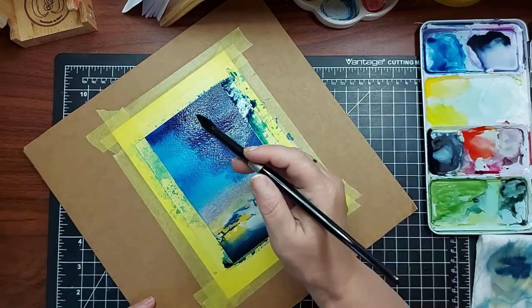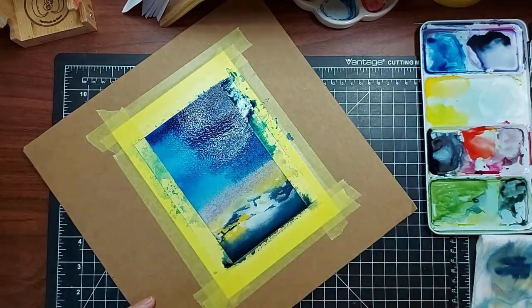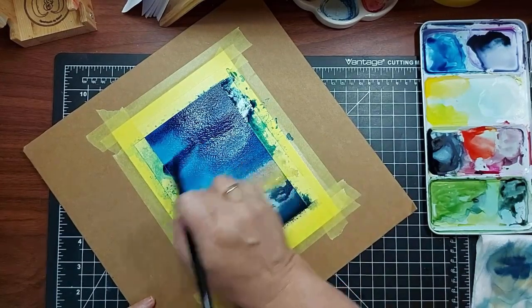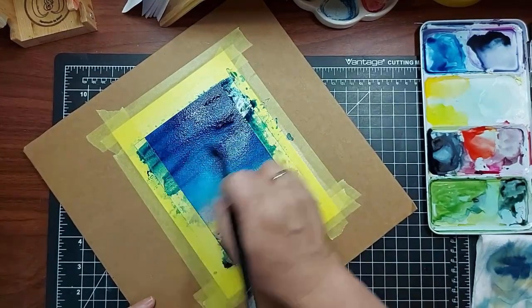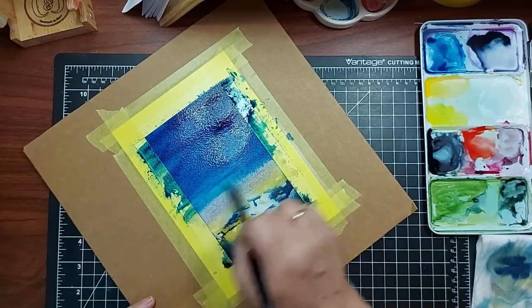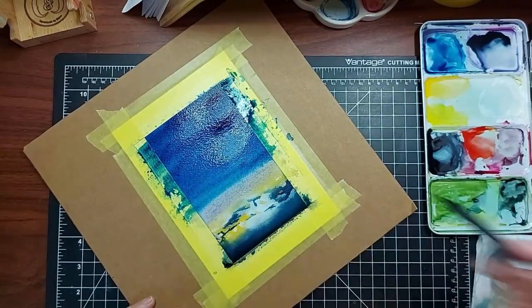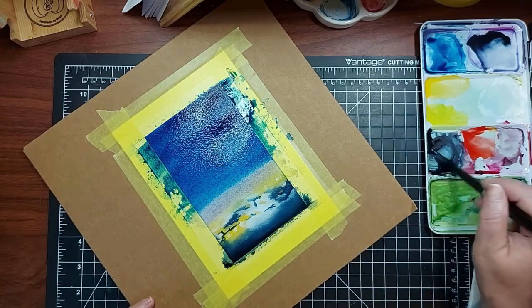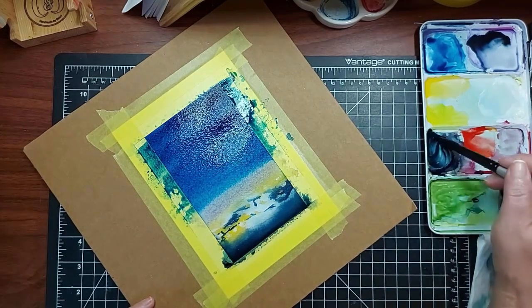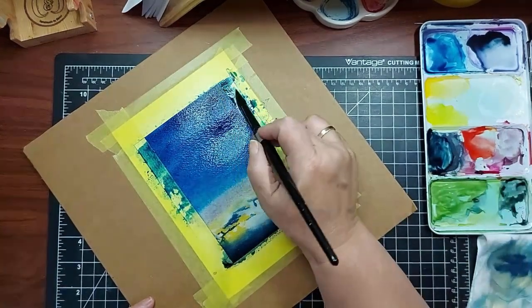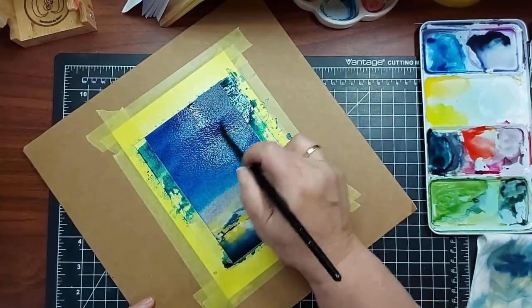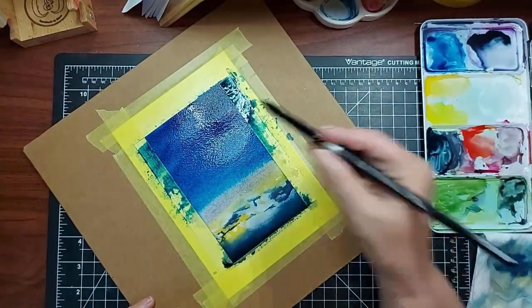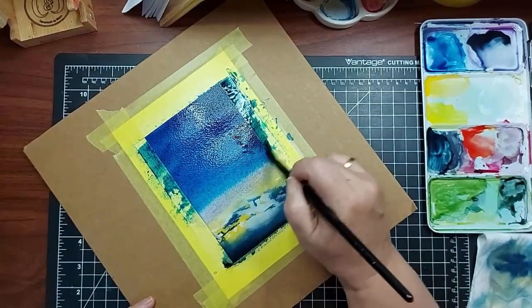And actually, I think I'm going to bring the Prussian blue all the way over. And instead, I'll come in with some Payne's Gray on these areas that it's kind of supposed to be darker.